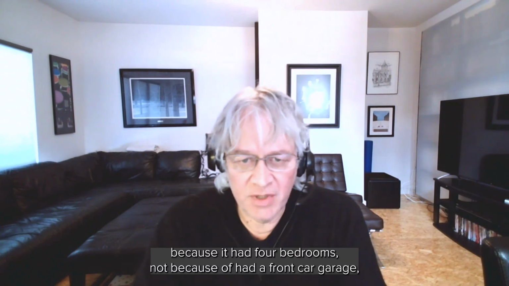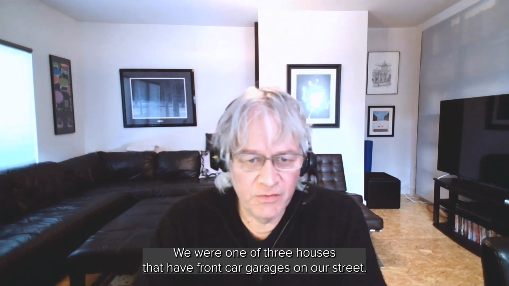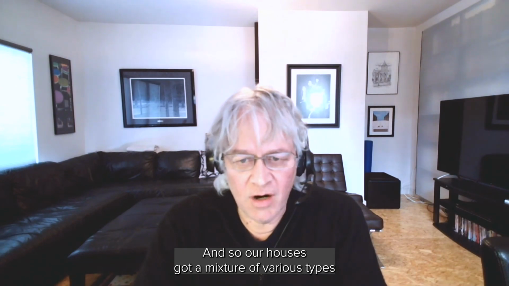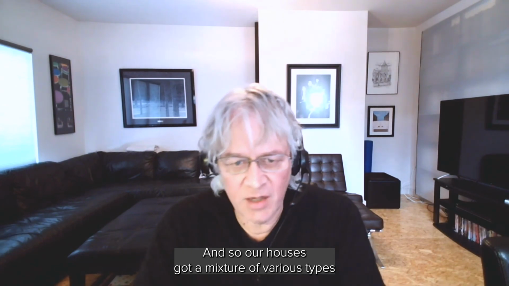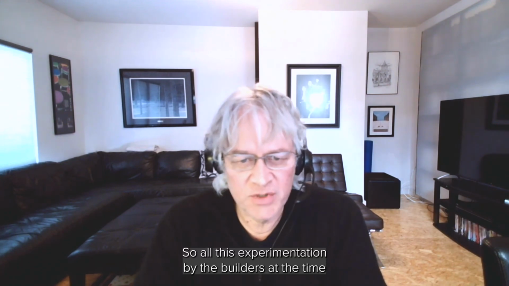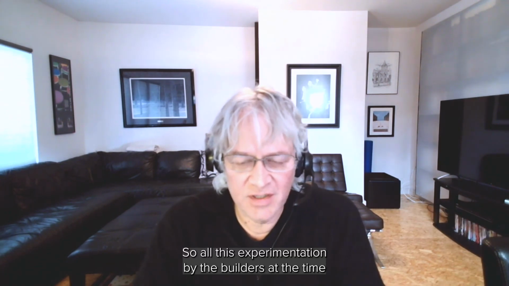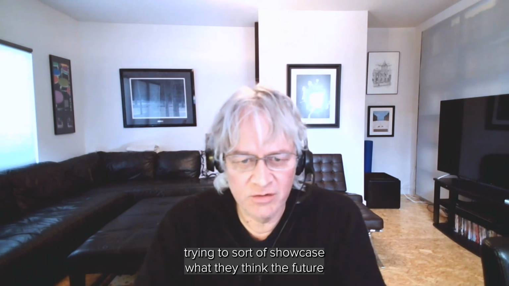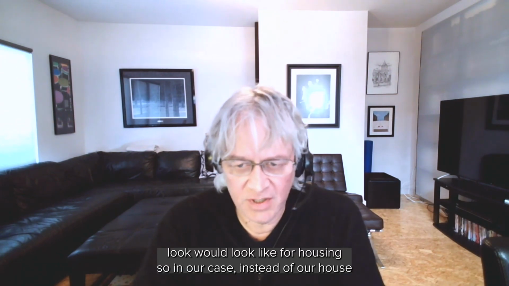So the house we purchased, because it had 4 bedrooms, not because it had a front car garage, and was affordable for us, is one of 3 houses that have front car garages on our street. Our street has a mixture of various types of dwellings: 2 stories, bungalows, split levels. It was all this experimentation by the builders at the time, trying to showcase what they thought the future would look like for housing.